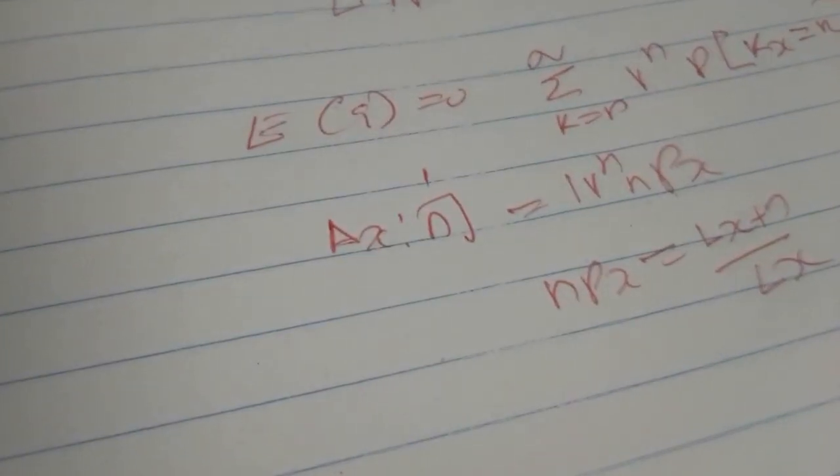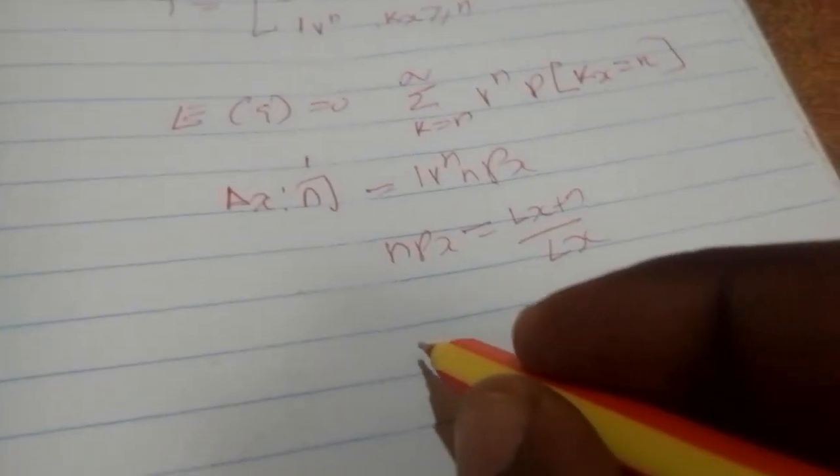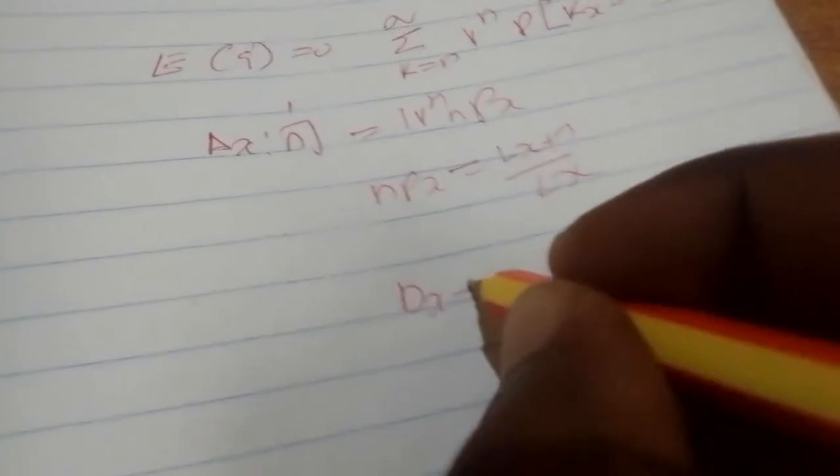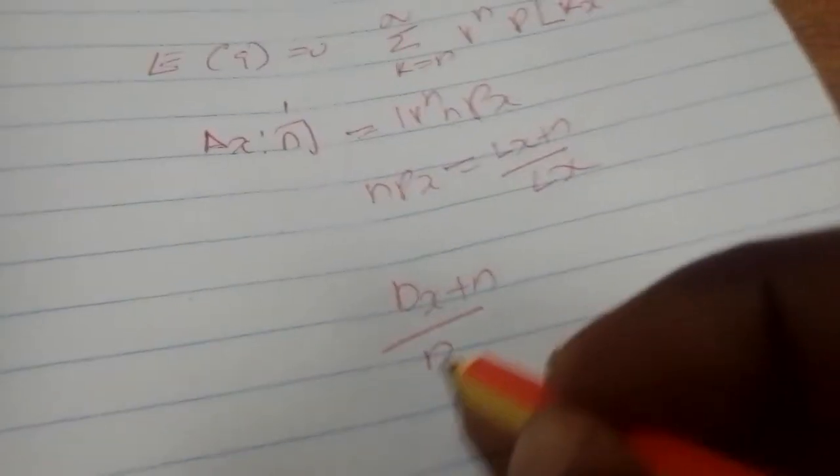This one is survival, where npx is equal to L(x+n) over Lx, or we can use commutation and say D(x+n) over Dx.